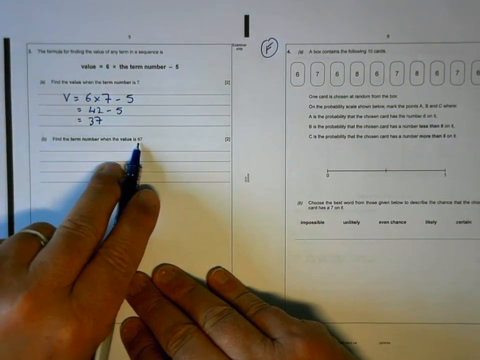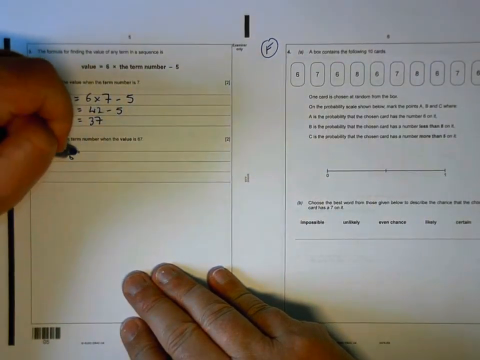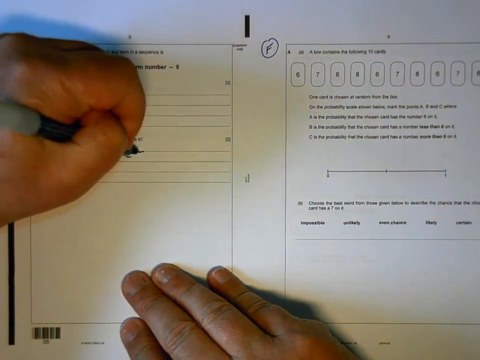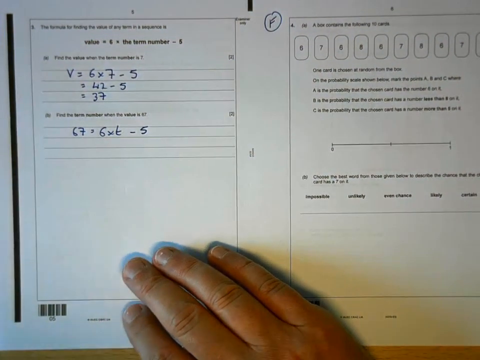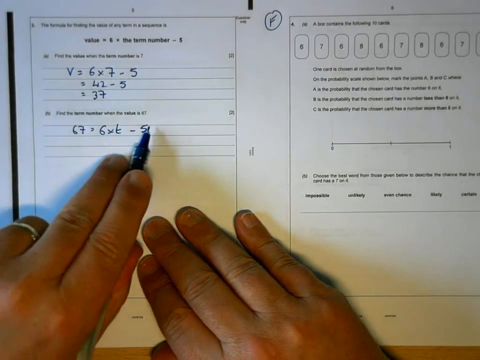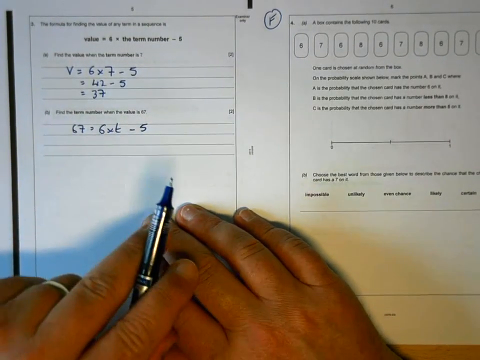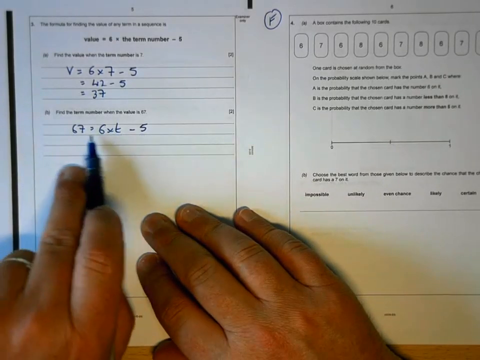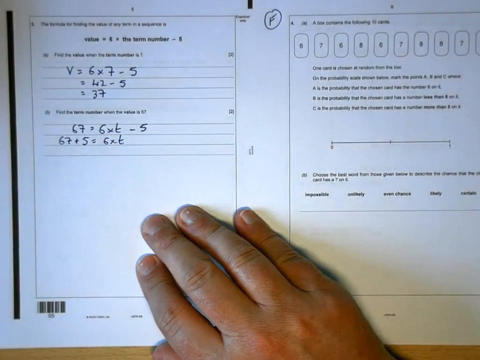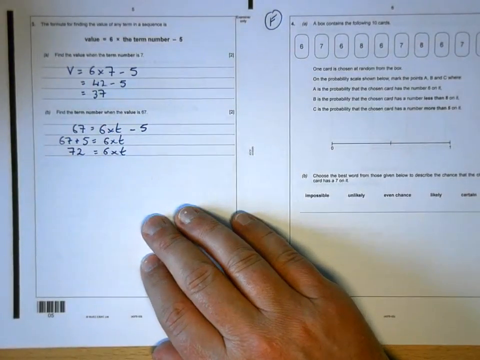Find the term number when the value is 67. So again, you can't move things around there, so we know the value is 67 equals 6 times, and I'll call the term number t, take away 5. So what we got here is a simple equation. In order to get at the 6 times t, I need to get rid of the take 5. To do that, I've got to do the opposite of taking 5, which is adding 5. Now I have to add 5 to both sides, so I get 67 plus 5 is 6 times t. 67 and 5 is 72.